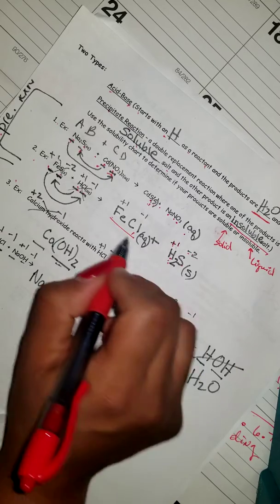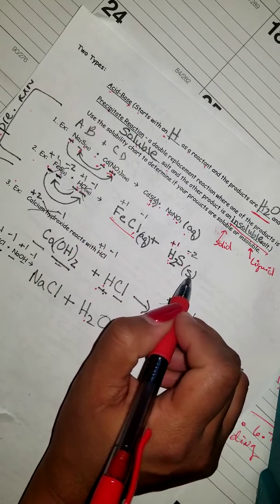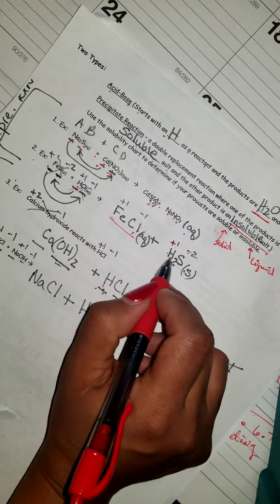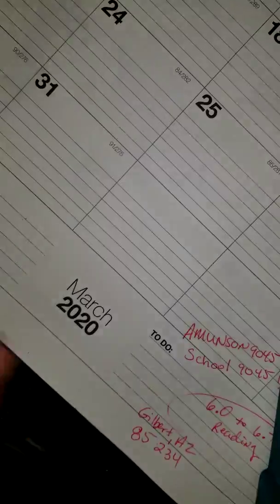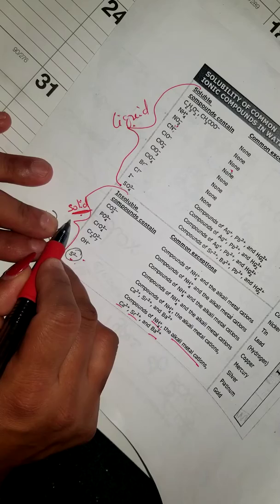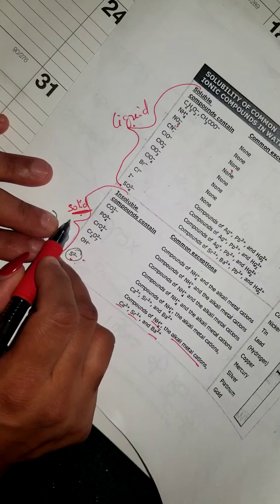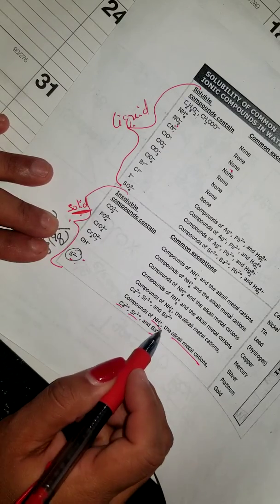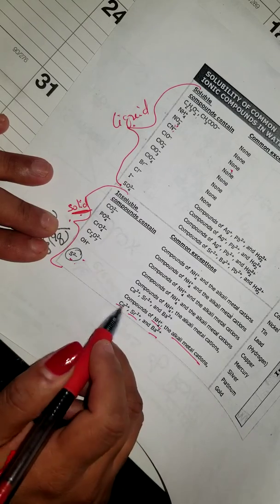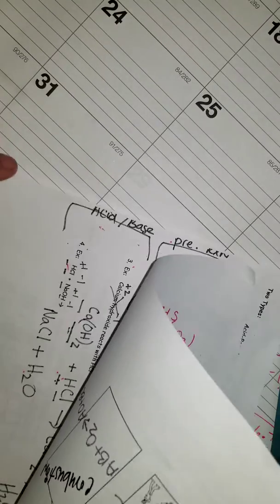I need to decide which one is going to be the solid. Well, okay, you already know this is a solid, but let's double check. H2S. Let's go back over here. S, solid. The exceptions: if they have H as an exception, then it won't be a solid. But look, there are no H's. So in that case, it's going to be a solid.